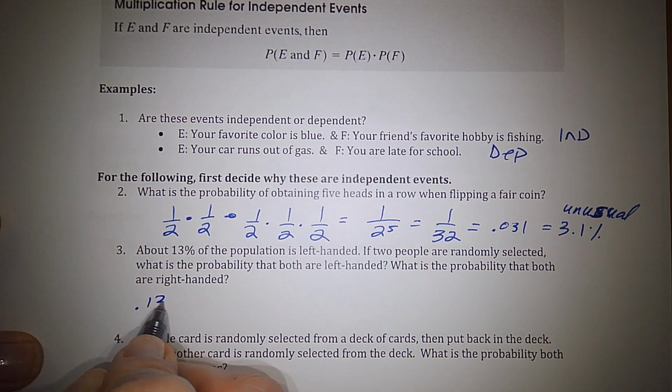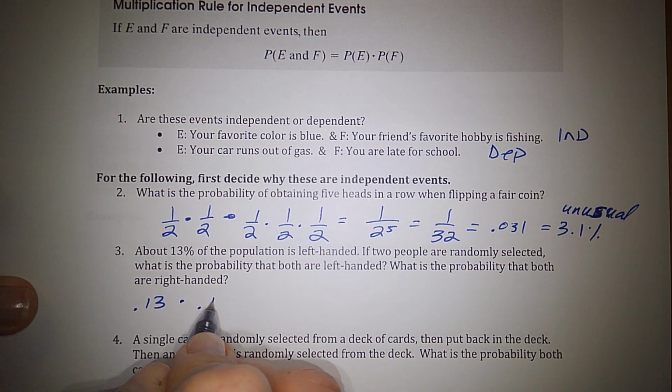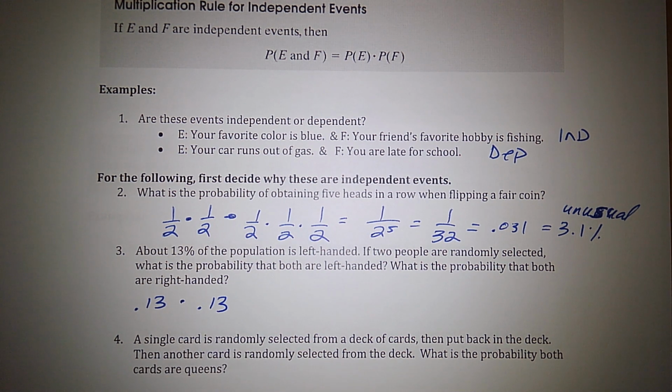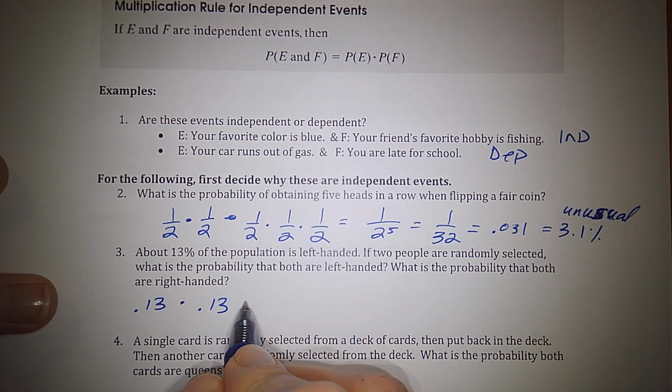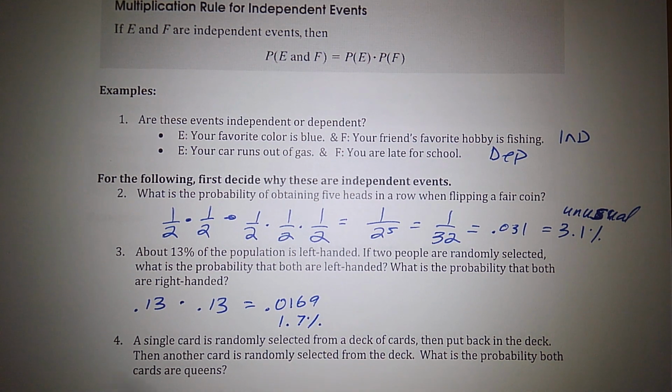There is a 13% chance that that person is left-handed. Now, I'm going to go into that hat of 330 million people and select one more name. Well, that person also has a 13% chance of being left-handed. So by multiplying those two numbers together, you're going to get 0.0169, which is a 1.7% chance of selecting 2 left-handed people in a row. Very unusual, again.